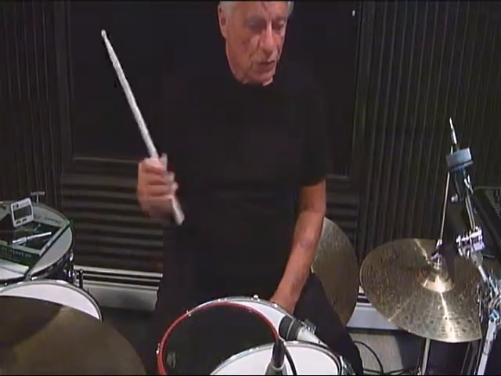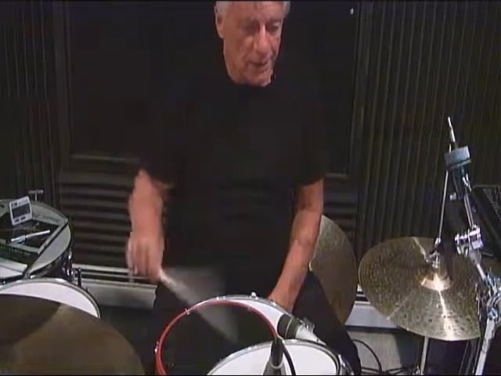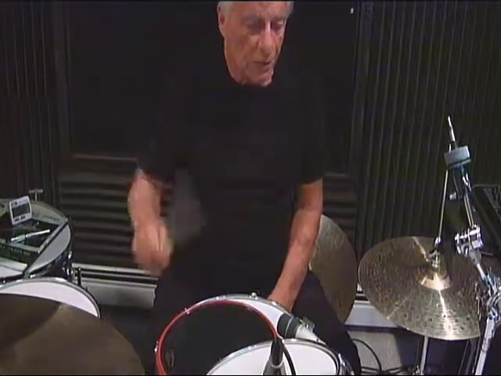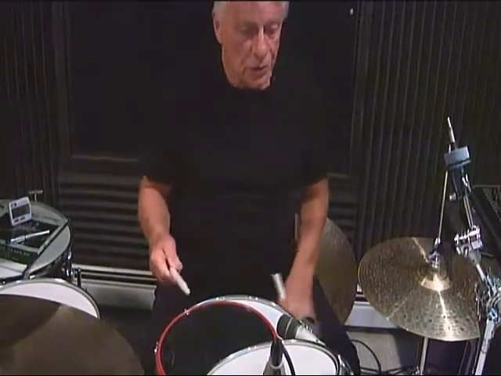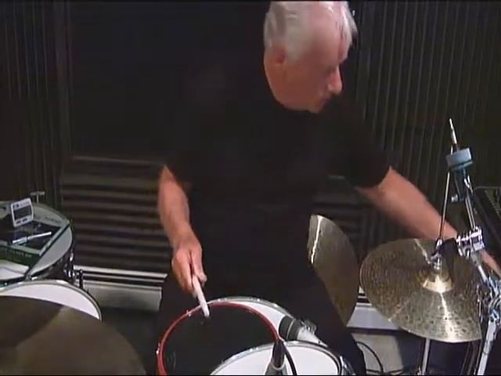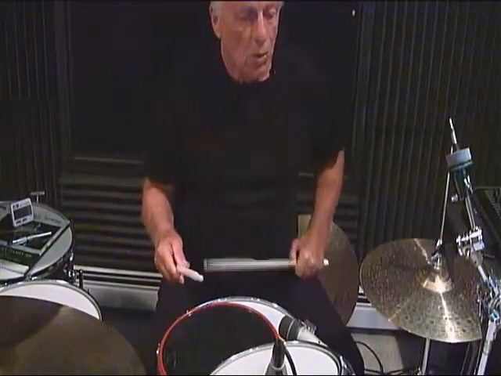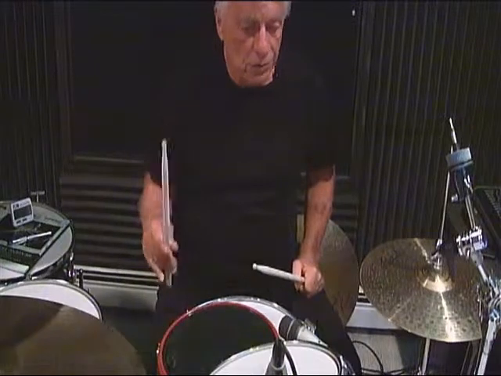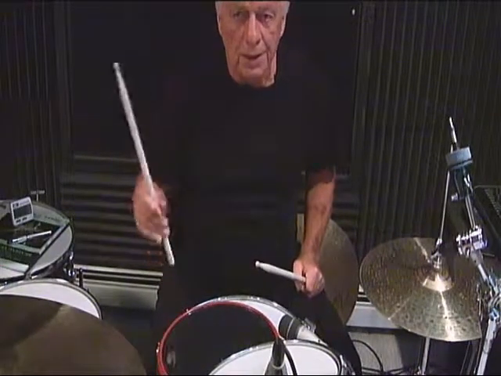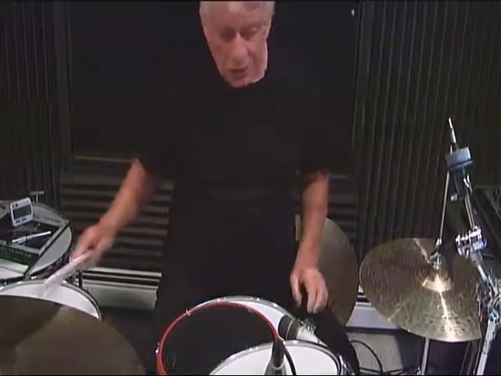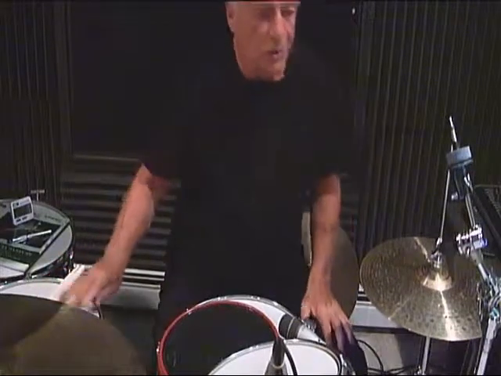Second measure, line 8. 1, 2 E and 3 E and 4 E and. Third measure, 1 E and 2 E and 4 E and. Last measure, 1 E and 2 and 3 E and 4. Okay, so that completes page 26.